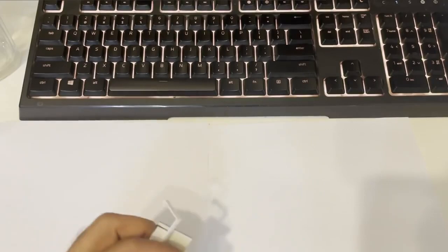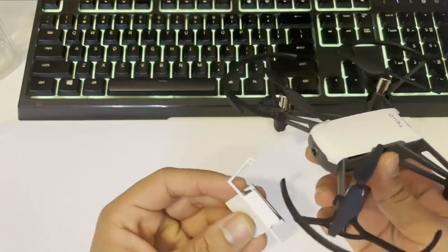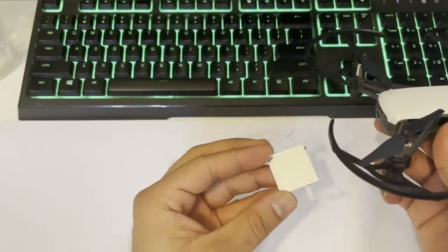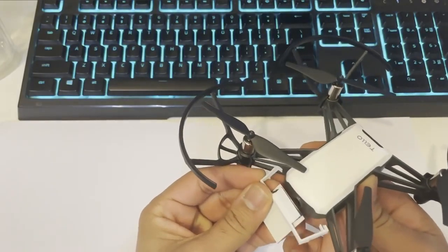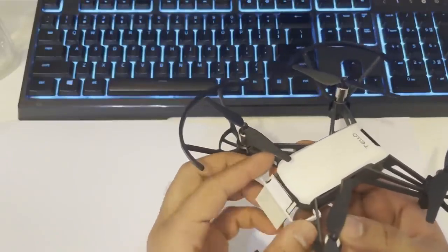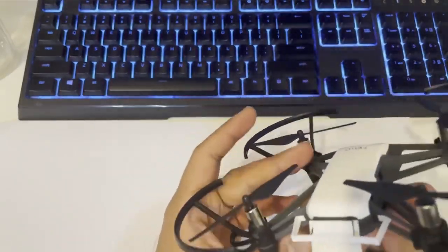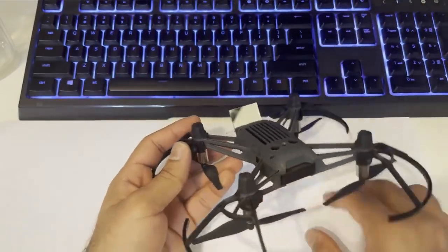This is basically the drone, and this is the clip or the mirror that we have. What we can do is simply snap it here. It's a pretty good and light design. Now it is a bit fragile, so just take care not to break it. This is how you can attach it, and now you can see the camera from right here.